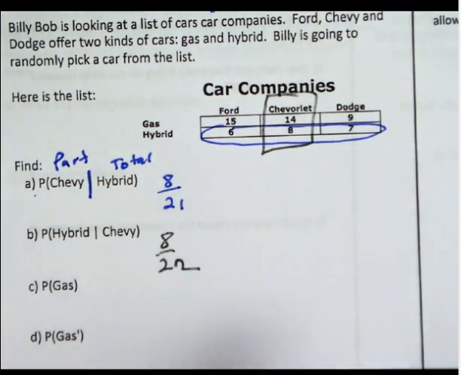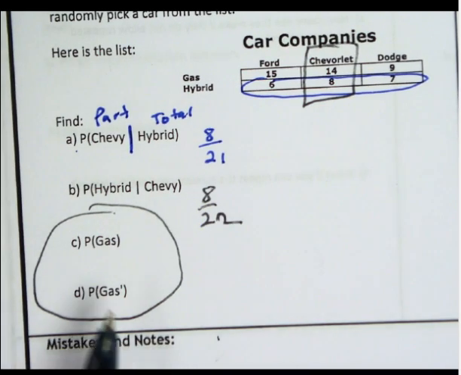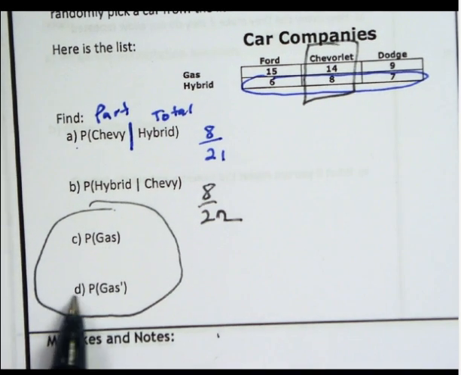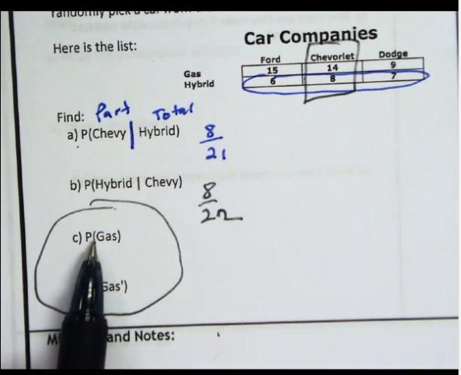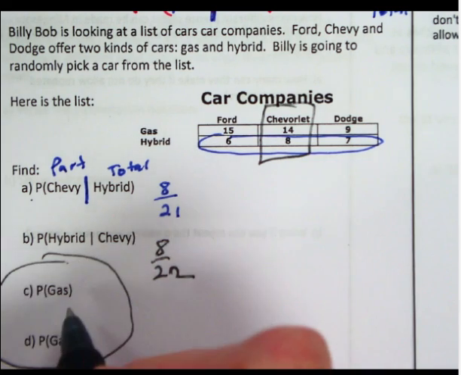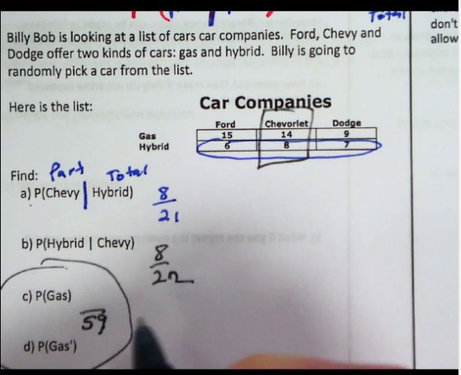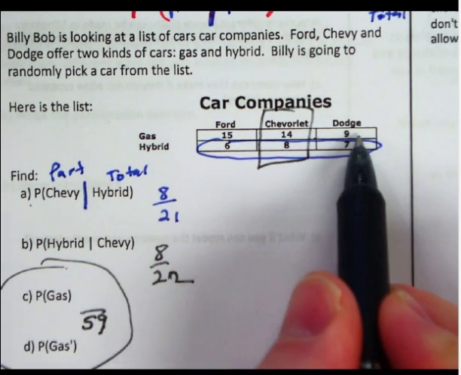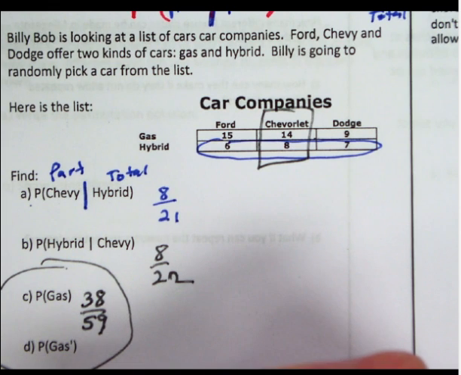Now, what's interesting is we did ask a couple of questions here that are review. These are review questions because what's the probability of picking a gas car? What's the probability of picking a not gas car? Well, this is just a single event probability, so you have to get the grand total of your table. If you add together all these numbers, you get 59. So there's 59 total cars in this table. Well, how many of them run on gas? Well, you just add that top row up. That's 38. So it's 38 out of 59. That's your part out of your total.